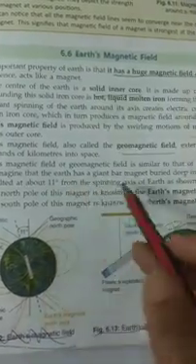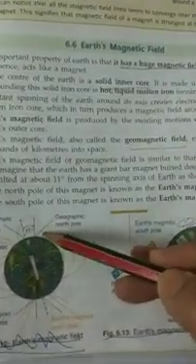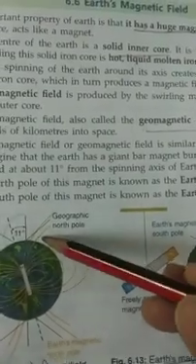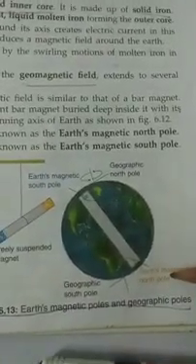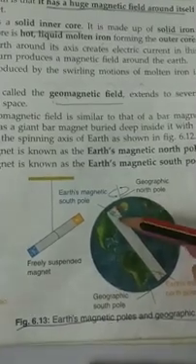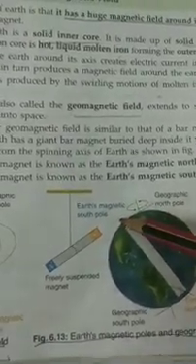Imagine that Earth has a giant bar magnet buried deep inside it with its axis tilted at 11 degrees from the spinning axis of the Earth. The north pole of this magnet acts like Earth's magnetic north pole, and the south pole of this magnet acts like Earth's magnetic south pole.